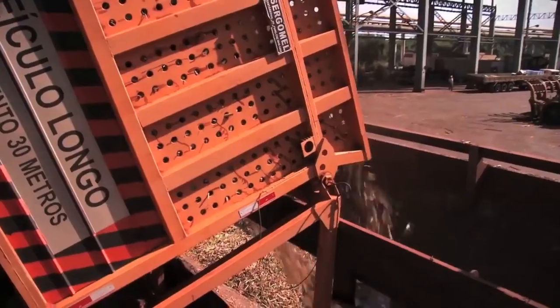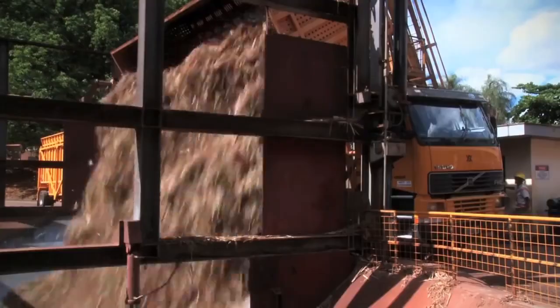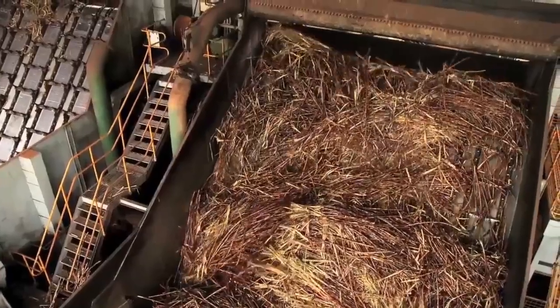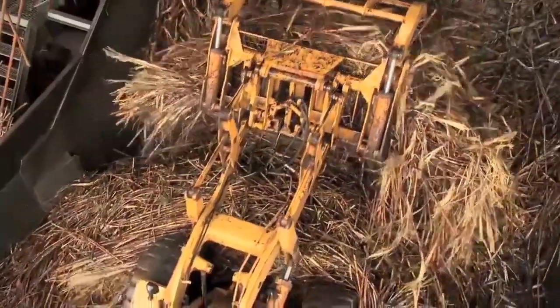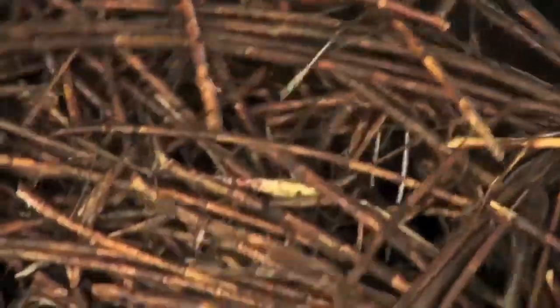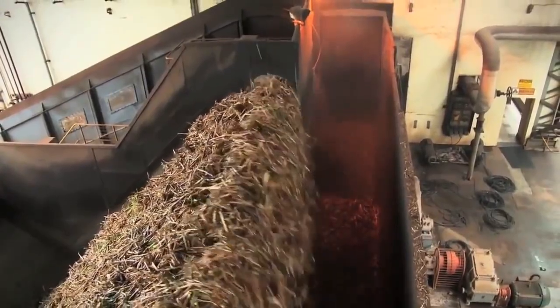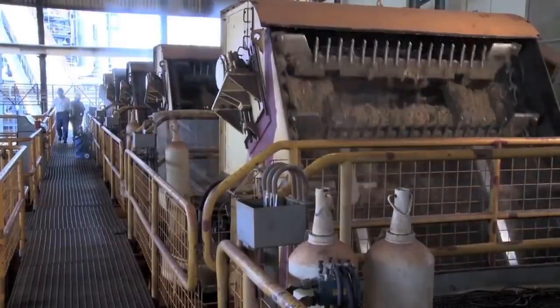The cargo is transferred to conveyor belts that carry the cane to the crushing system. Cane that was cut manually is first washed to remove impurities. The water is treated and reutilized. The cane is then chopped up and readied for crushing. Sugarcane harvested by machines is cut into small pieces by the harvester and skips this phase.